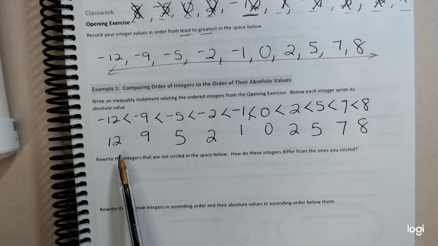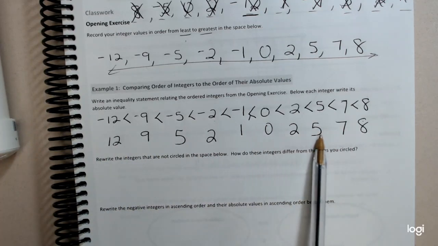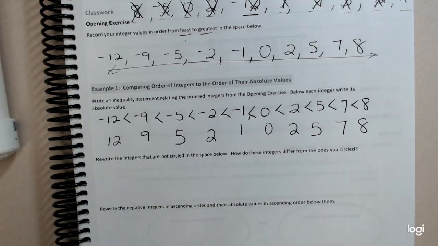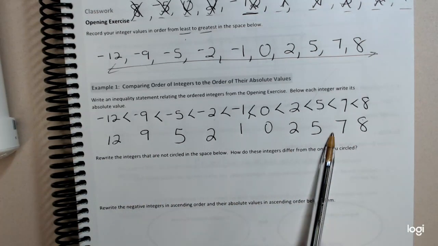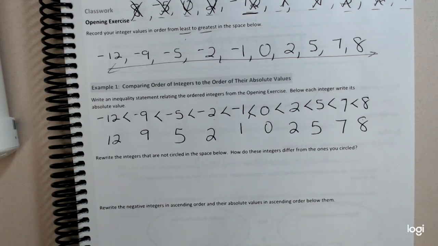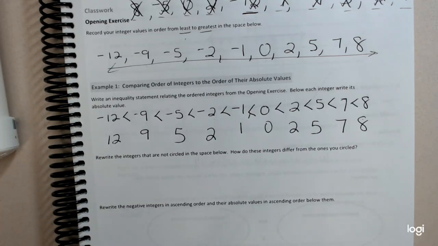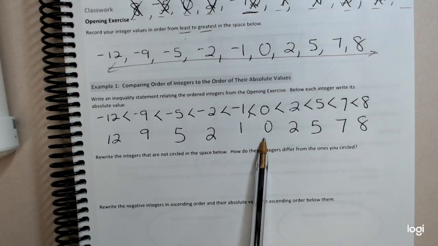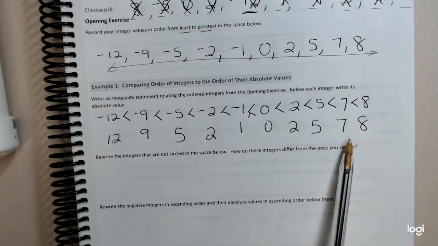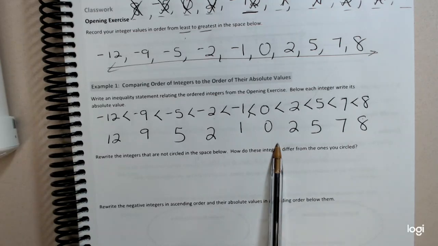Remember, absolute value always will be positive. So you see now I have all positive integers underneath my inequality. So now what I would like for you to do is look at this new row of integers that we wrote, and circle the absolute values that are increasing in numerical order. Increasing means it's getting larger and they're in order. Going from 12 to 9 to 5 to 2 to 1, that's not numerical order, that's going backwards. But if I notice, these numbers are going in order on a number line. I'm skipping some, but they are in order.